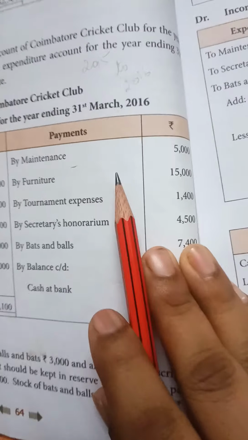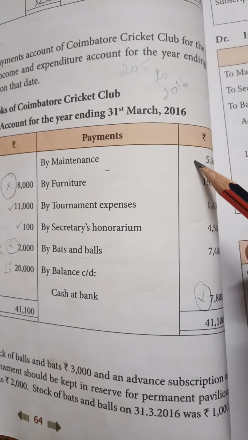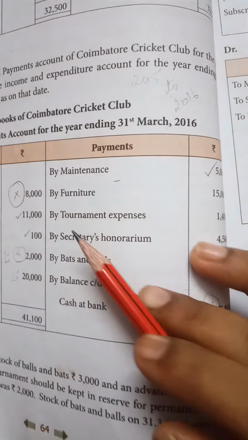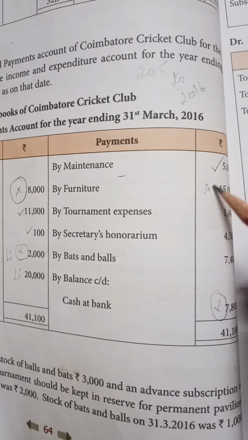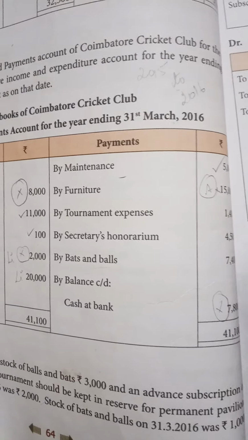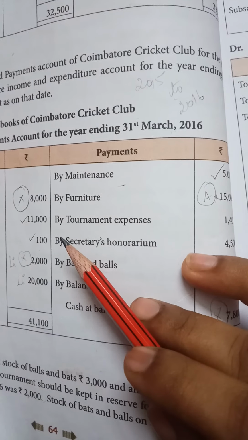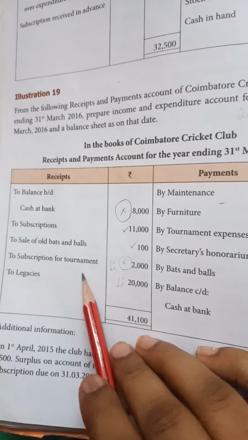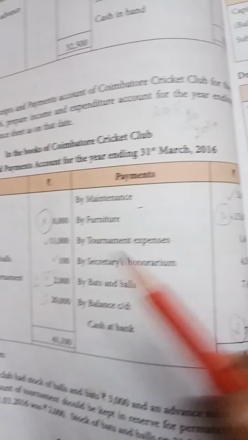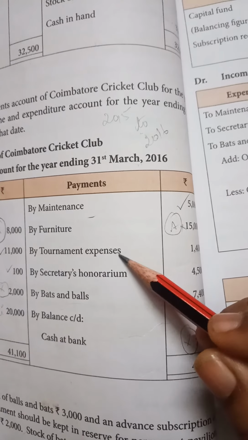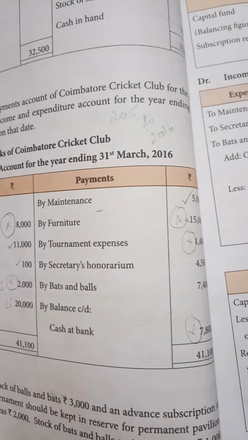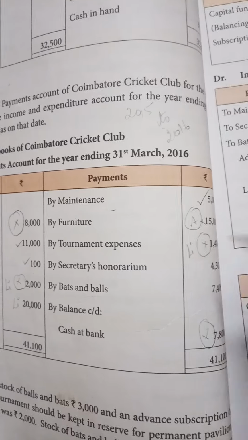Then you have maintenance towards the credit side, that's the payment side. So you take this maintenance to the income and expenditure account. Furniture should be taken to the asset side and not in the income and expenditure account. Tournament expenses, since we have a specific account for the tournament, we should not take this tournament expenses to the income and expenditure, but we have to show this in the liabilities side.